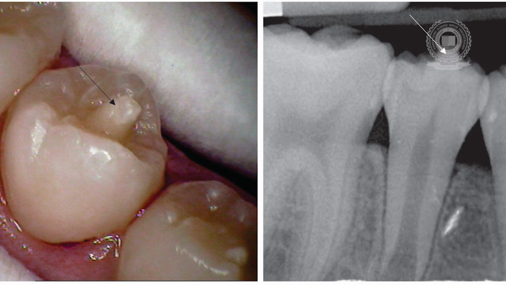Dens evaginatus can cause occlusal interference. Grinding of this can result in exposure of pulp.